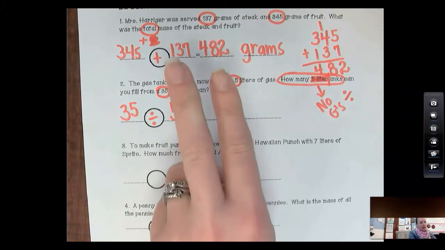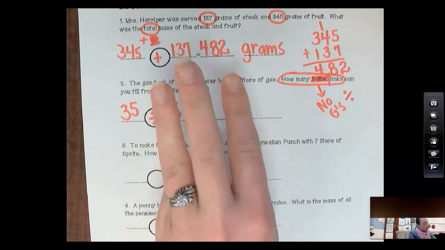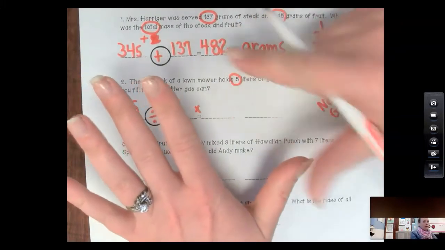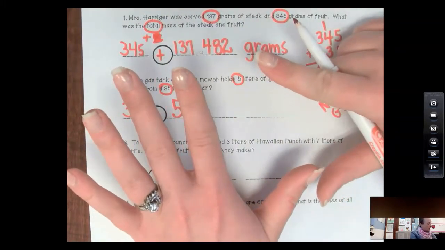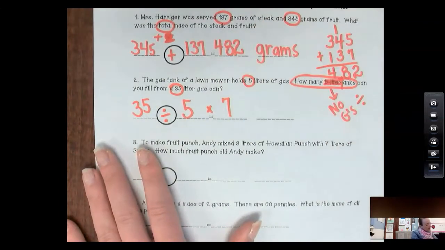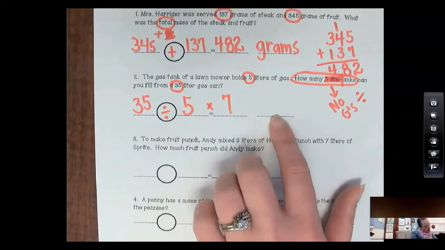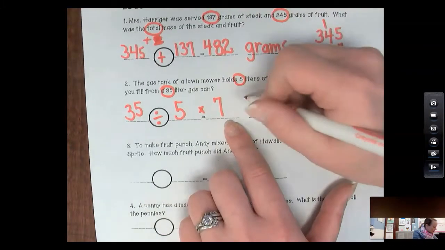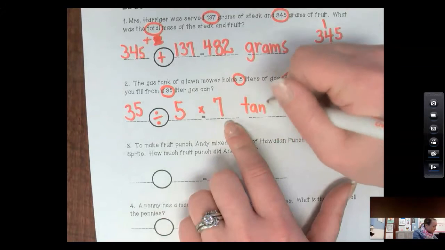5, 10, 15, 20, 25, 30, 35. So how many fingers do you have up? You should have 7 fingers up. Then what is my label? How many tanks? So it would be 7 tanks.